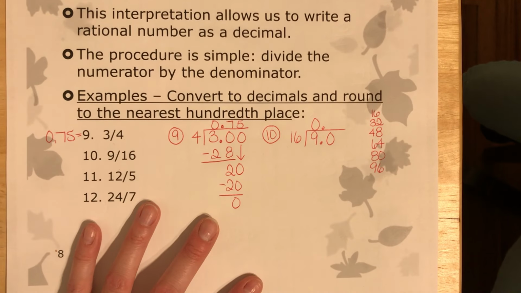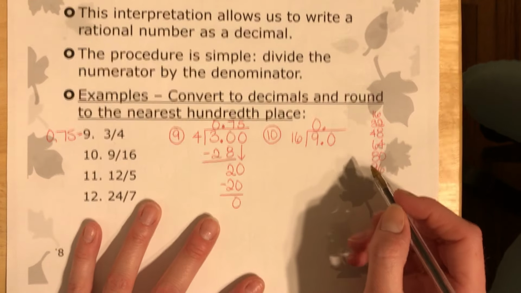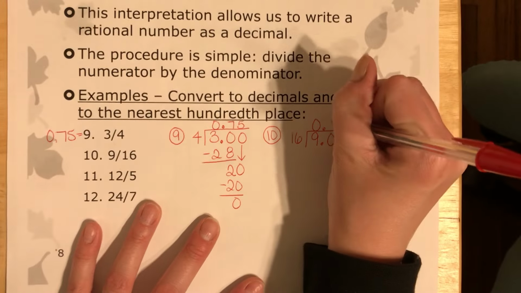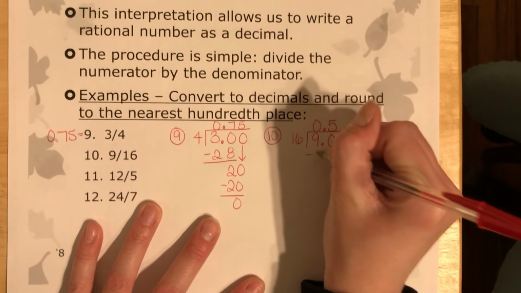Okay. Just going to write those over on the side so that we have them available. So the closest number for 16 to go into 90 is 80. And that was 16 times 5.